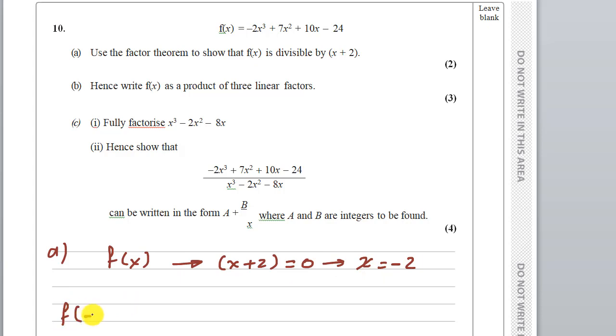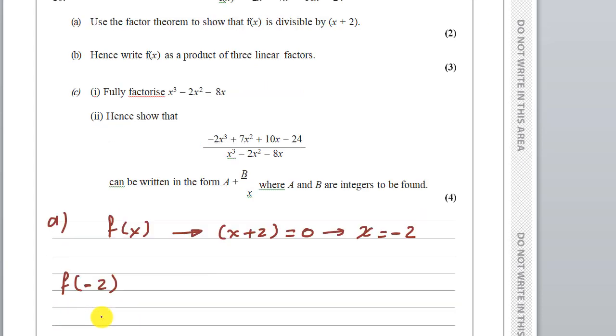F of minus 2 equal to minus 2 power 3 plus 7 times minus 2 squared plus 10 times minus 2 minus 24.